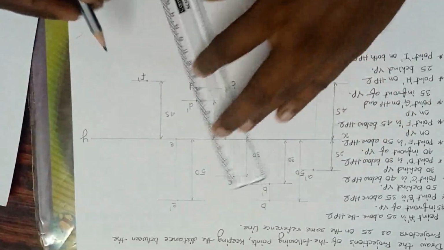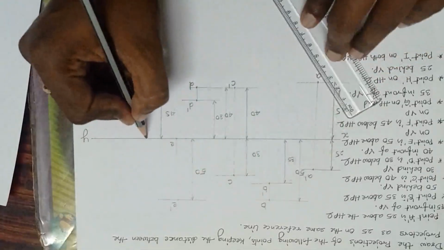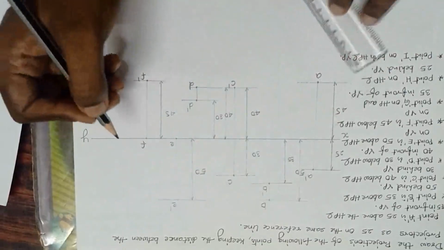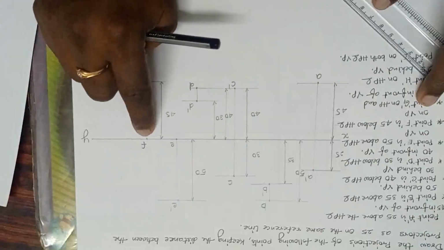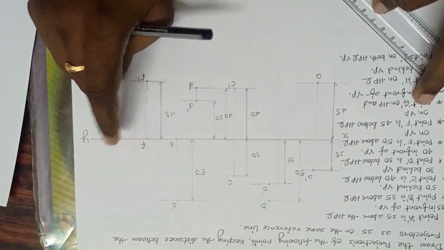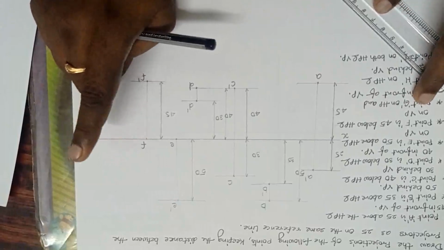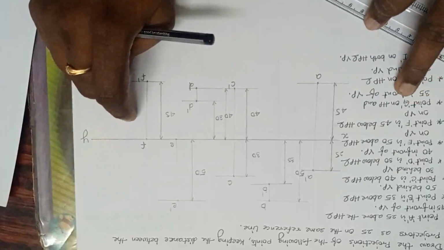Now on the VP, he is telling on the VP. So this is like this. On the VP means no need to put the dash. On the VP means just draw the point on the reference line. On the VP or on the HP, both are the XY line only because the distance is 0. Right. Let us come to the point G.